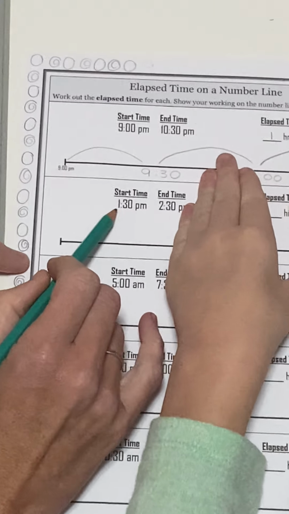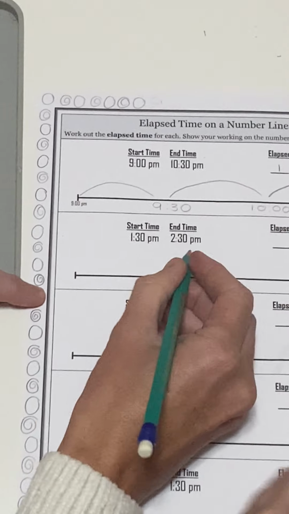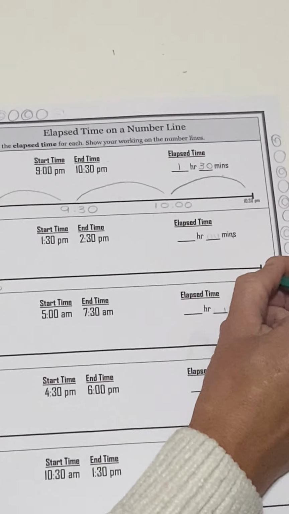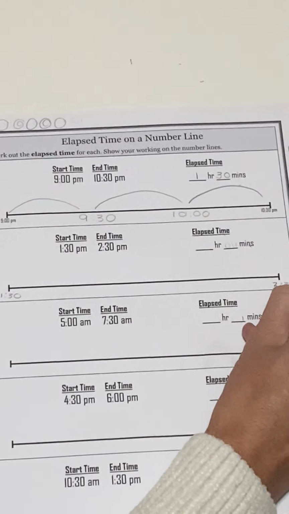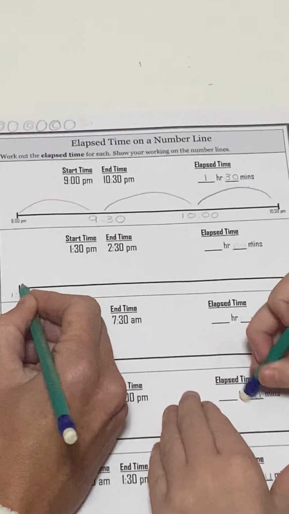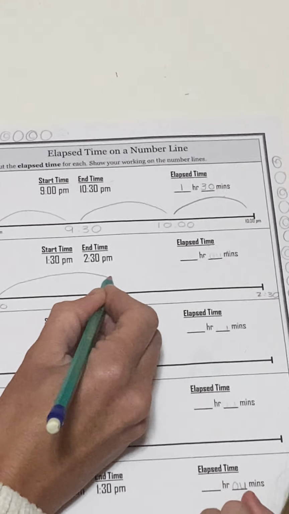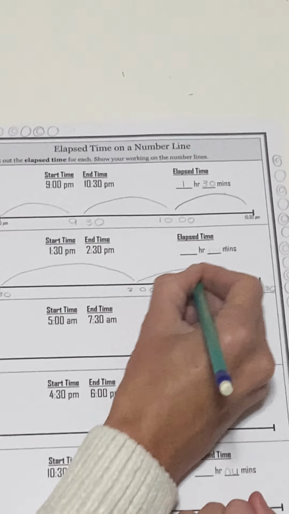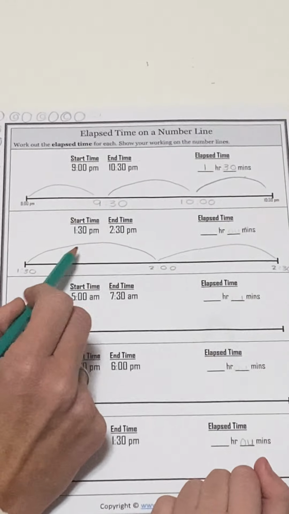Let's look at the next one. This is a nice easy one. 1:30 to 2:30. So I put my 1:30 at the start, boys and girls, and I put my 2:30 at the end. Now I'm counting in half hours. So 1:30 to 2 o'clock, and then 2 o'clock to 2:30. So now I've jumped in 30 minutes.